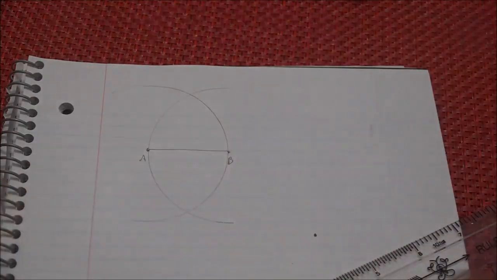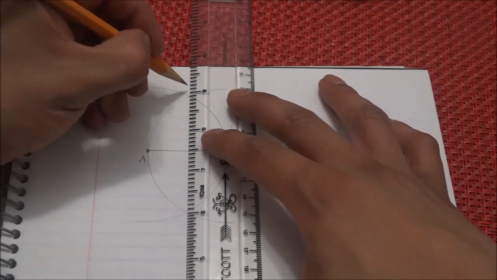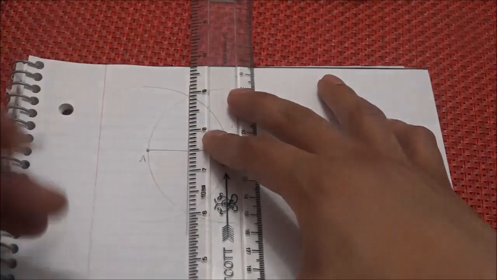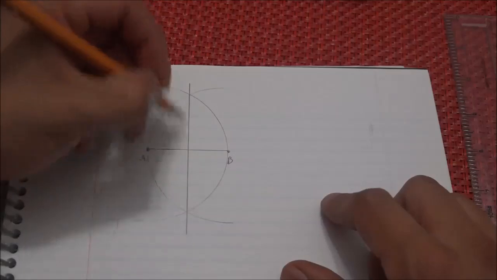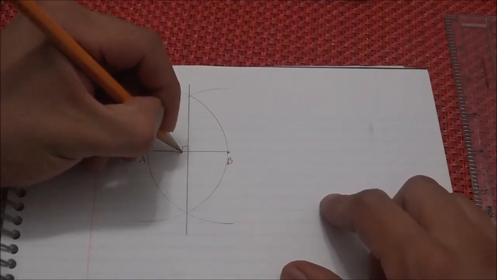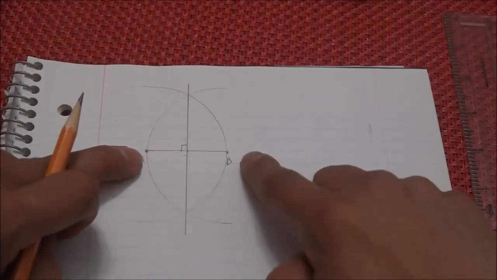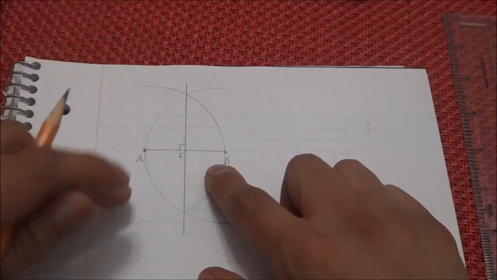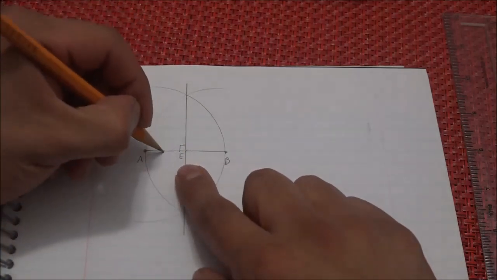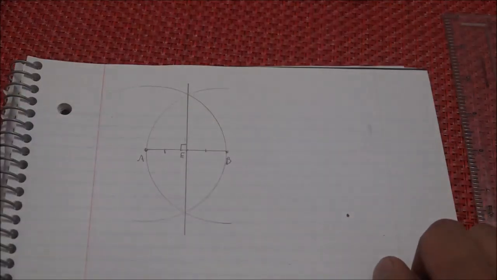See that? Now, the intersection, you connect. And voila, my friends, that's your perpendicular bisector. This is your perpendicular bisector. Perpendicular because it forms 90 degrees, and bisector because it divides AB into two segments. Let's call this point E. So basically AE is congruent to EB. That's it, perpendicular bisector. Oh yeah, I have to show you the other way.